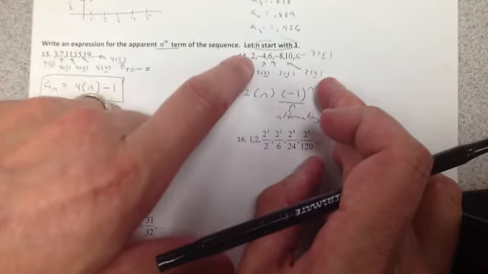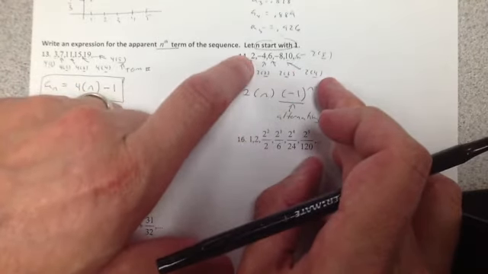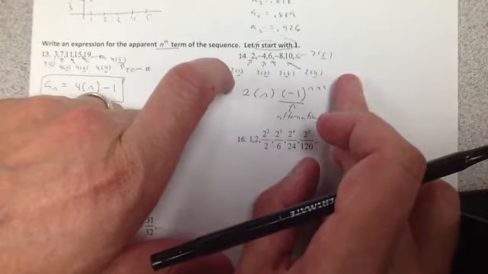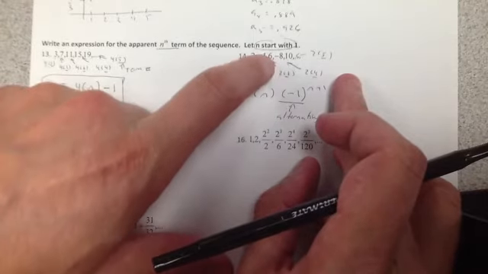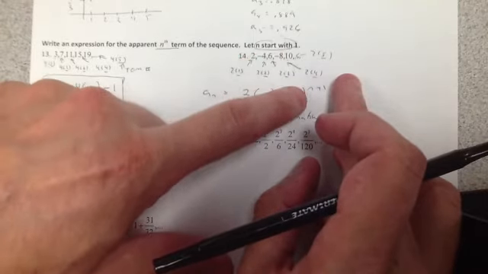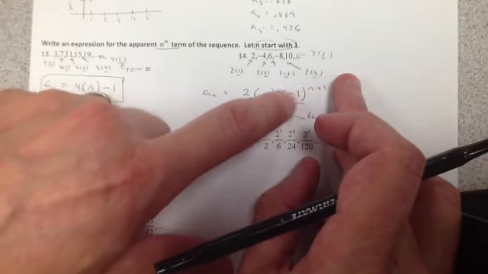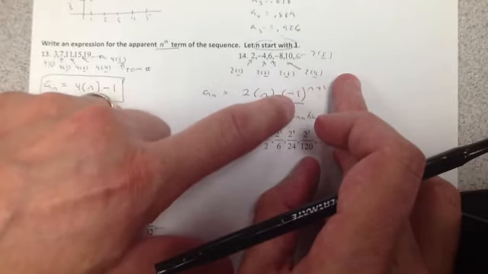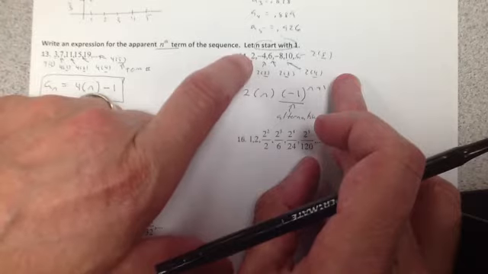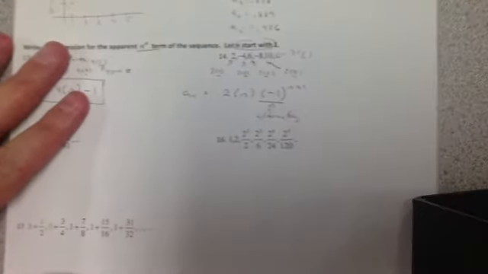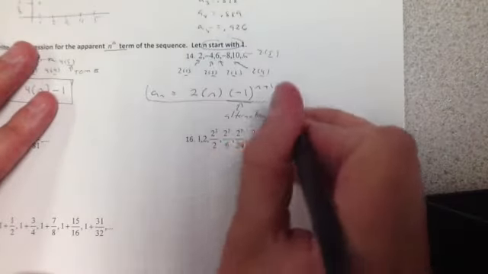It's negative. My first term should be positive, not negative. So what do I do? I let it be plus 1. And now, because I'm starting with n equals 1, 1 plus 1 is 2. -1 to the second power is even, which makes it positive.